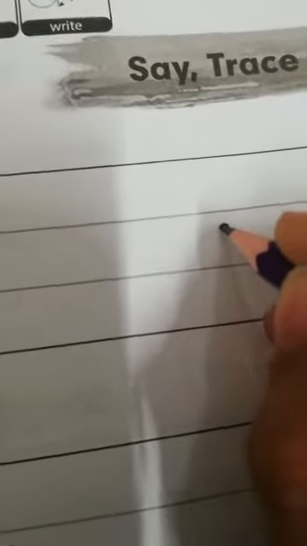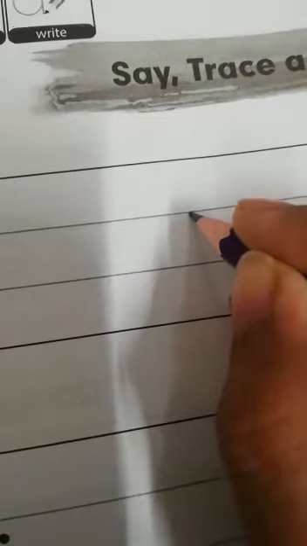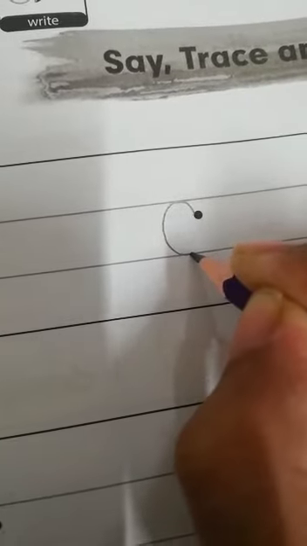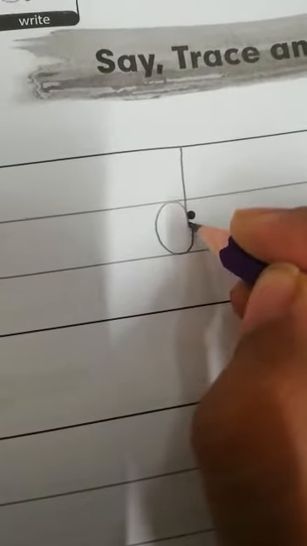Okay students, now how to write D? Start from here. First of all, write K. Touch the upper line. Write slowly. Touch the lower line. Like this. And a straight line. Okay. Erase it.